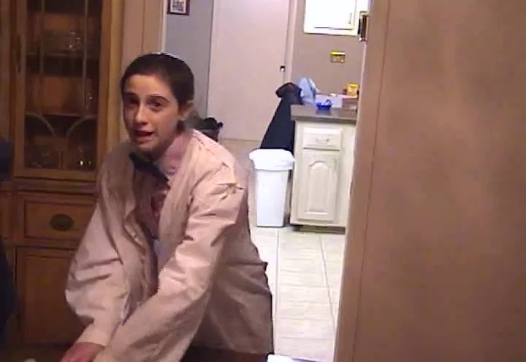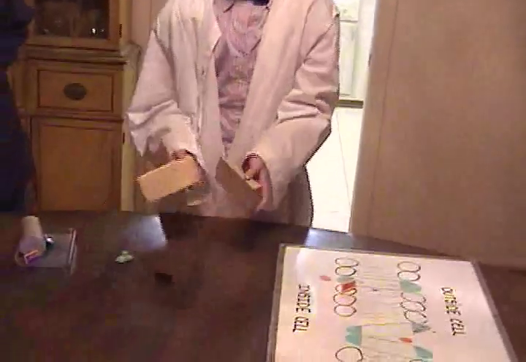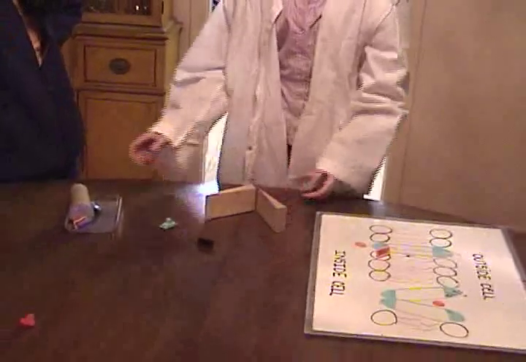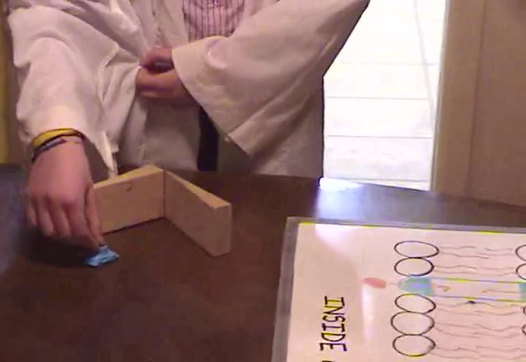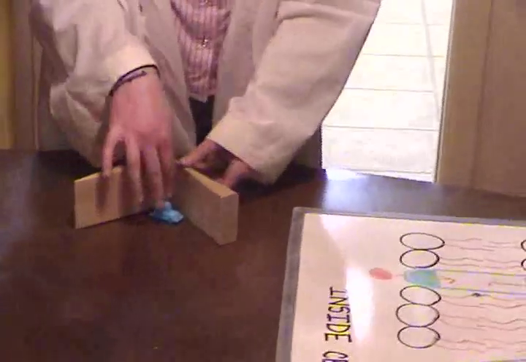There is also a V-shaped carrier protein, which will be represented by these blocks. It only lets certain molecules through, and when the correct molecule comes in, it changes shape and lets it out on the other side. The other molecules just bounce off, and it doesn't let them through.